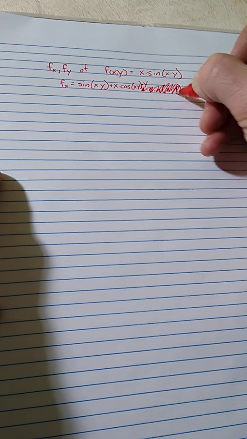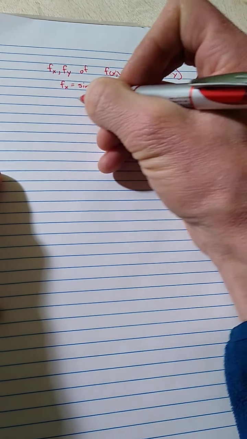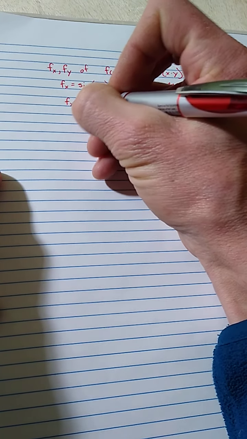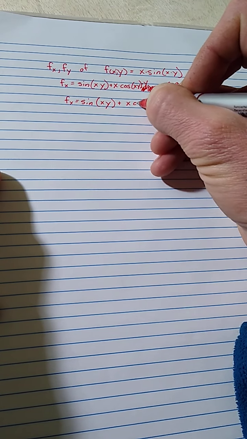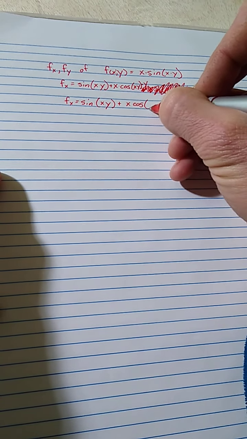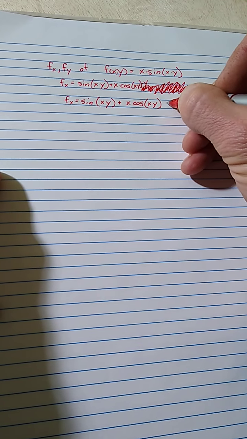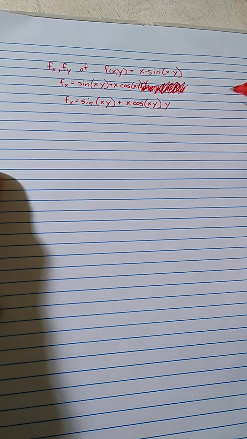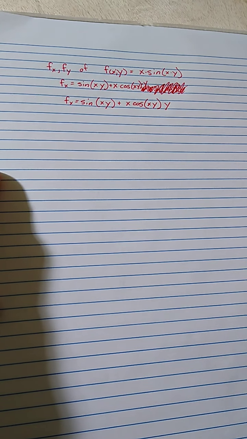Sorry for writing messy, but we'll just hide that little bit, because it didn't really matter and it went away. So just to rewrite this nice and clear, f sub x equals sine of x times y plus x cosine of x times y times y. This last y again came from the chain rule.